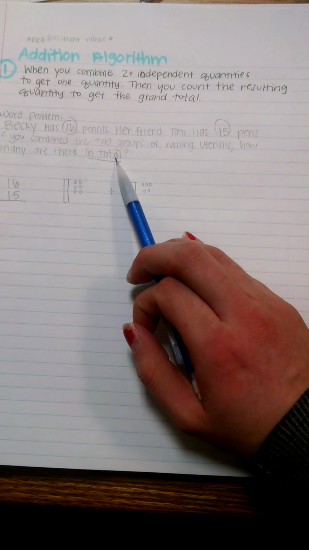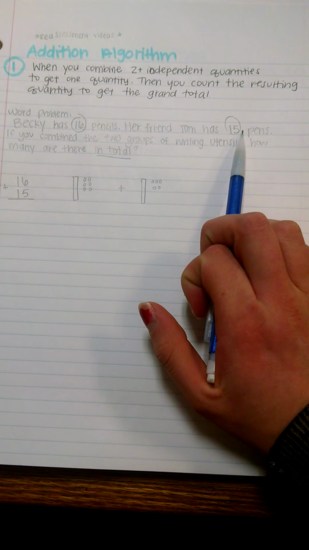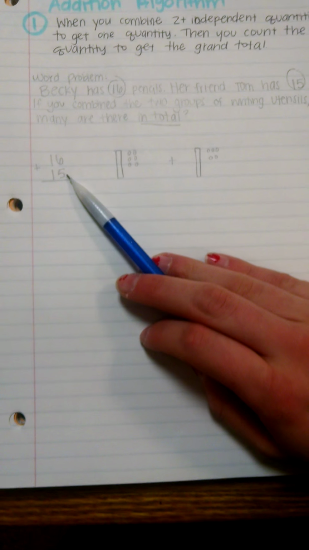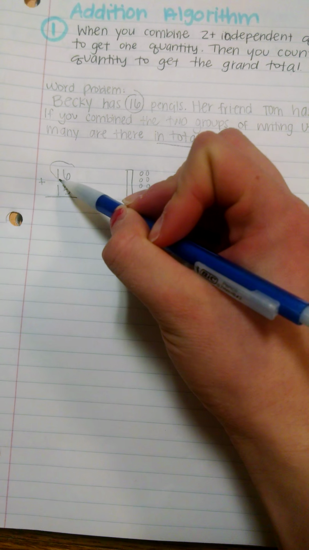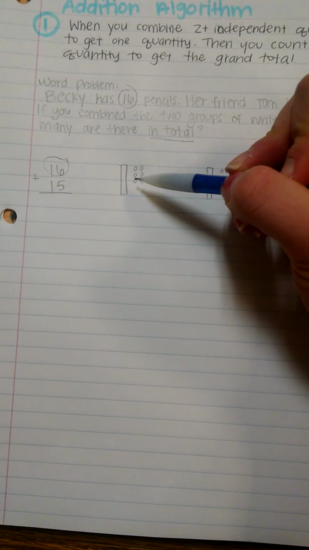So to do this, we need to add these two independent groups. We're going to write this vertically and use base 10 and the blocks to better understand this. The 16, we can write out in blocks, so that would be one rod and 6 singles. Alright, and then 15 would be one rod and 5 singles.